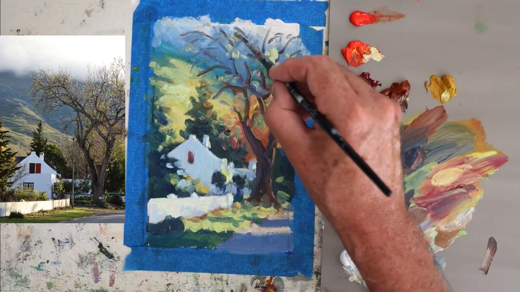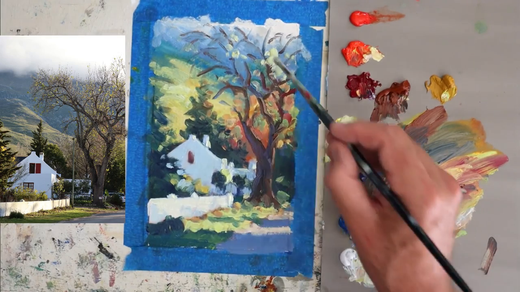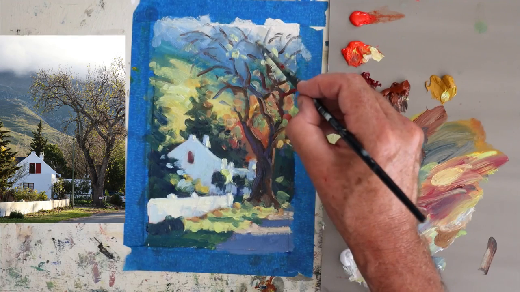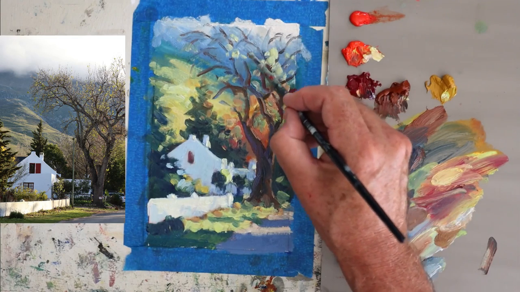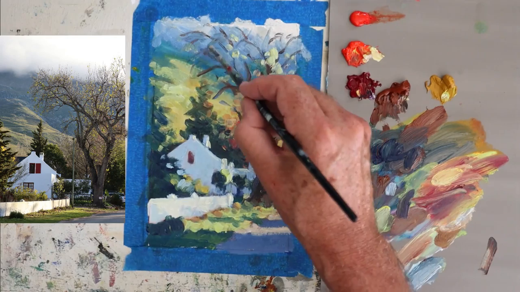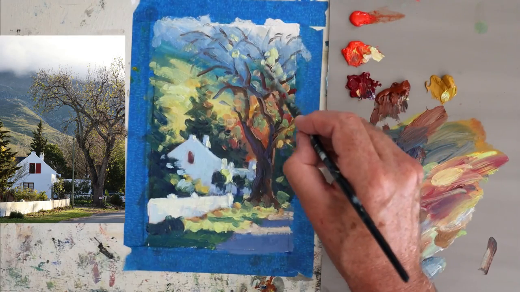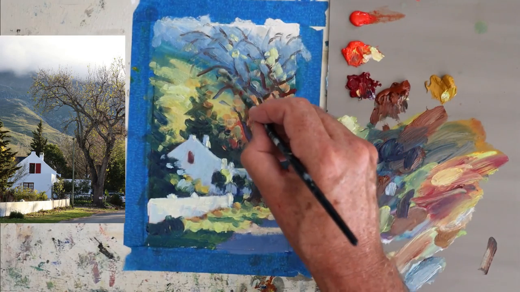And that just adds a sense of atmosphere. It sort of attaches the tree into the background and sort of pulls it together, I'd say.